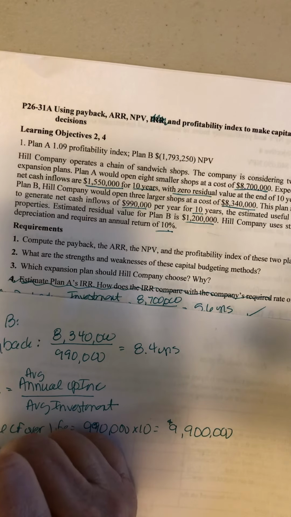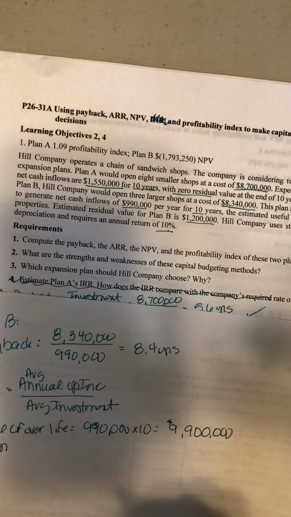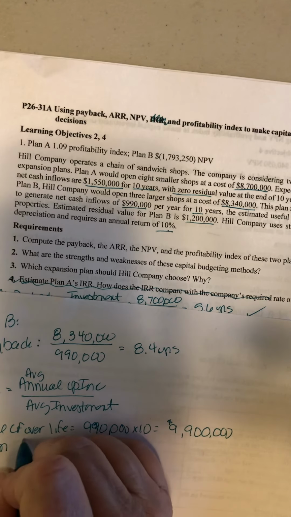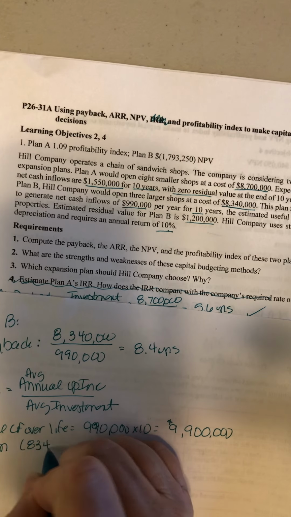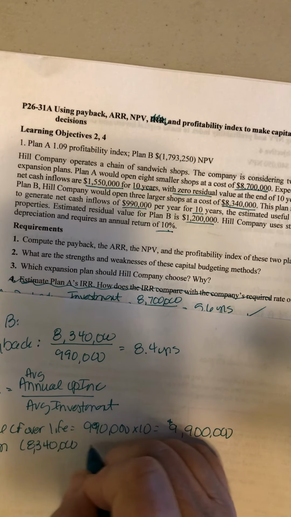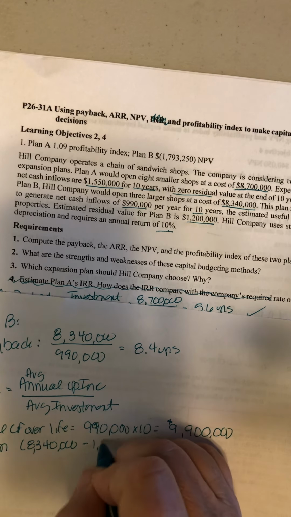All right, minus depreciation over the life. Well, the depreciation is going to be that cost of $8,340,000 minus the salvage value of $1.2 million.